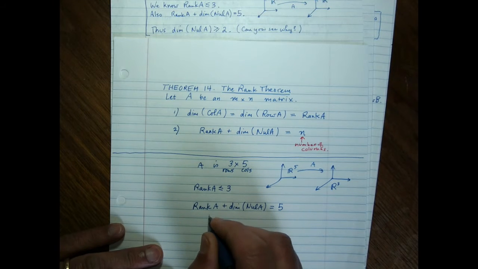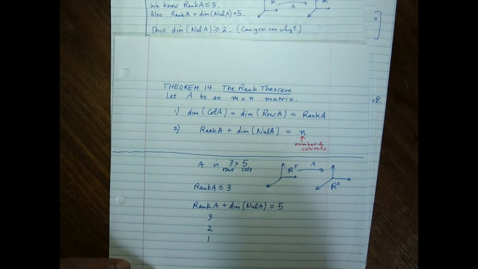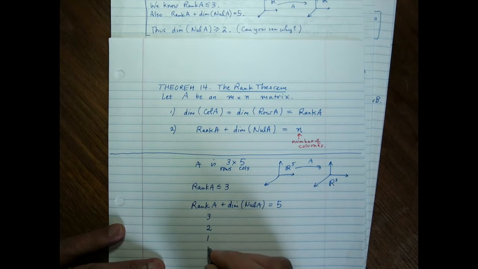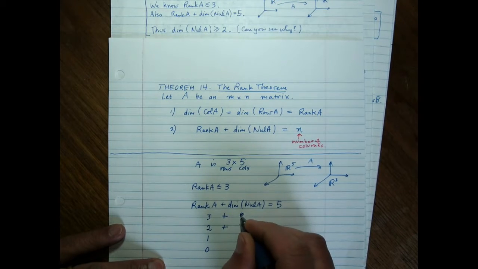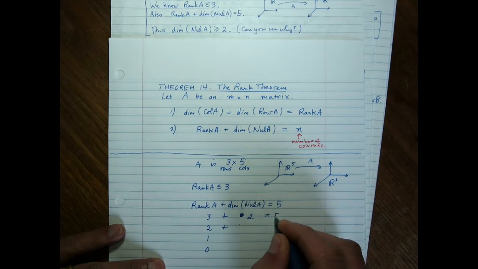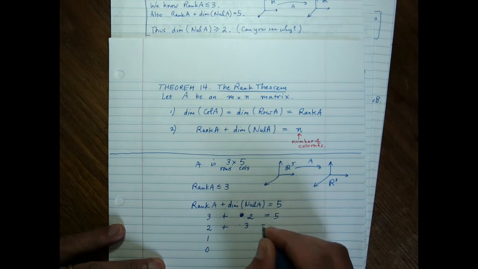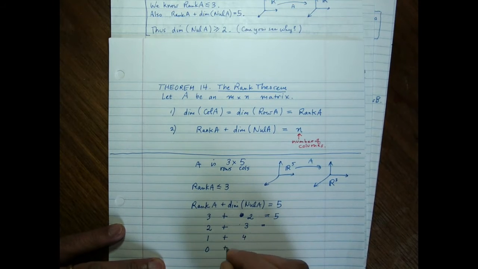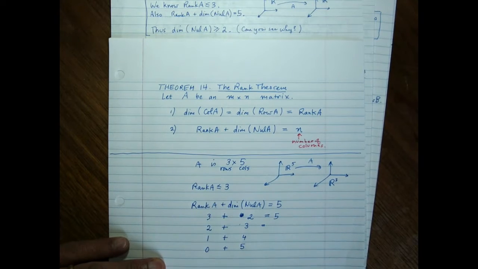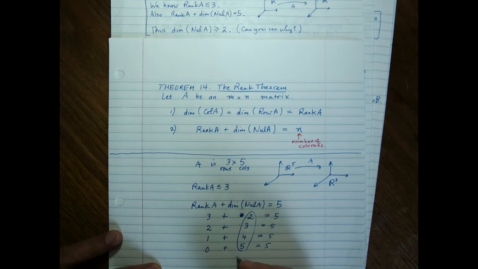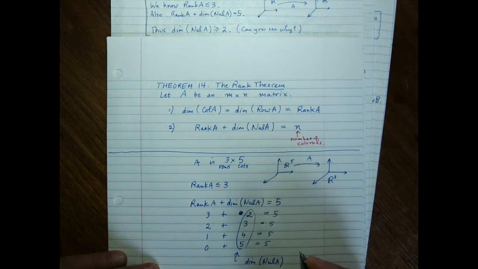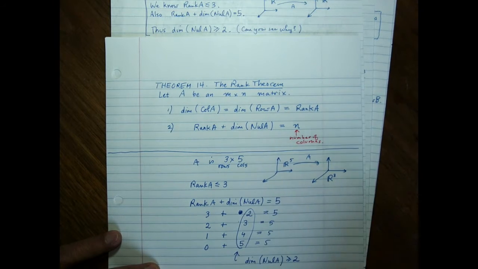The rank could be 3, 2, 1, or 0, and so the dimension of the null space could be 2, because 3 plus 2 equals 5, or 3, because 2 plus 3 equals 5, or 4, or 5. So the dimension of the null space has to be greater than or equal to 2.